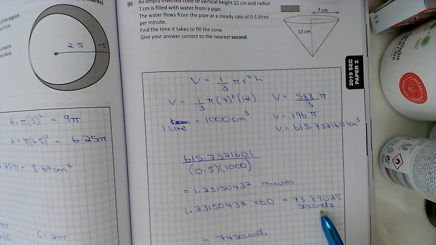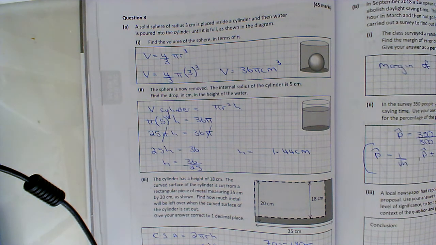The next question you had was question 8. It says here a solid sphere of radius 3 centimeters is placed inside a cylinder, and then water is poured into the cylinder until it's full as shown in the diagram. So find the volume, formula 4/3 pi r cubed. So I fill in 4 over 3 pi, my radius is 3 to be cubed, and I get my volume is equal to 36 pi centimeters cubed.